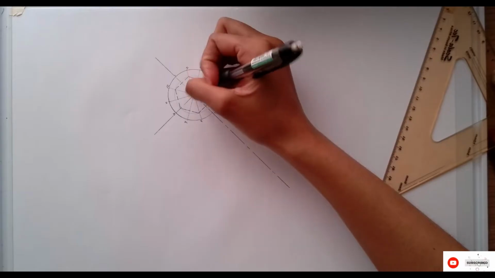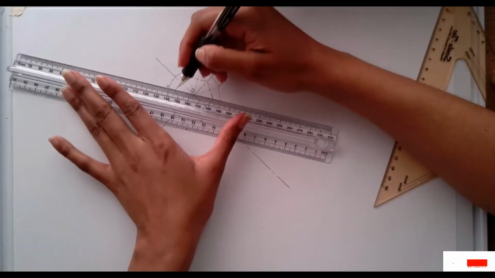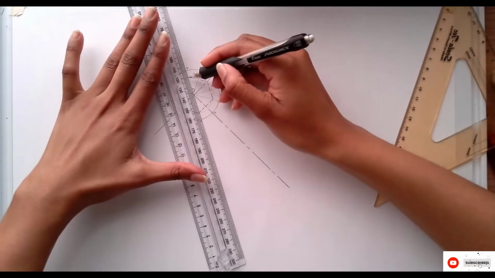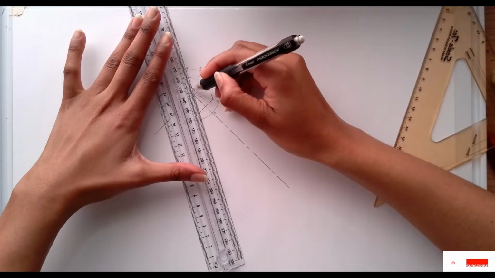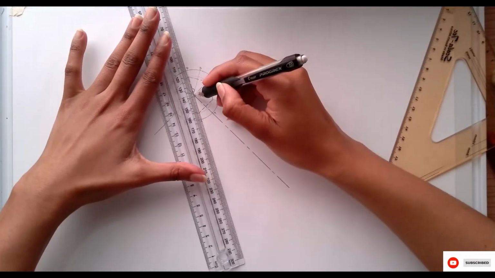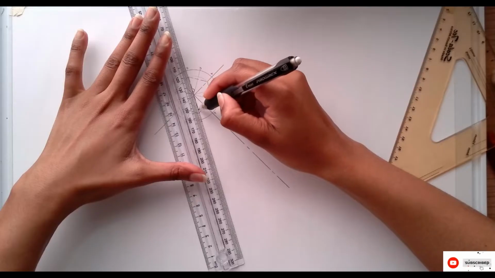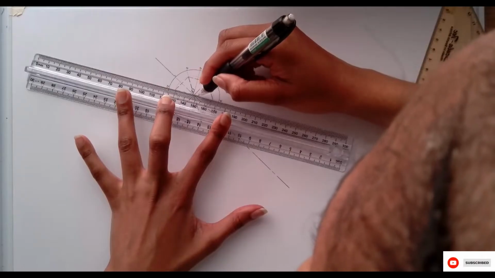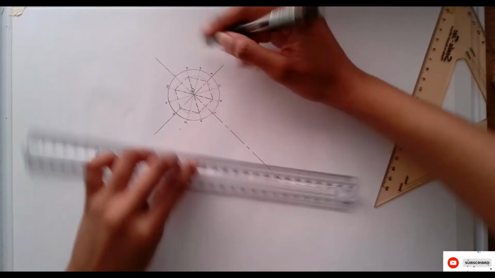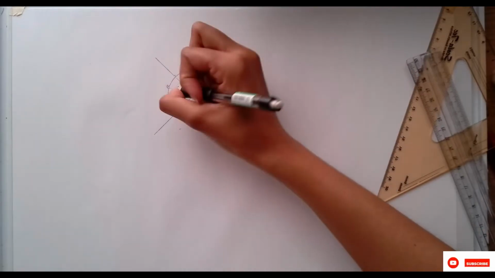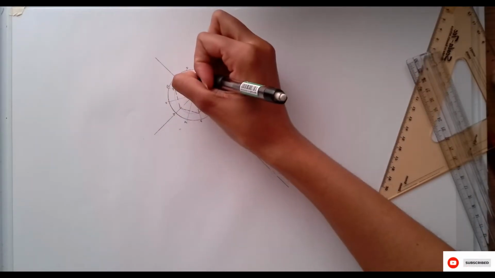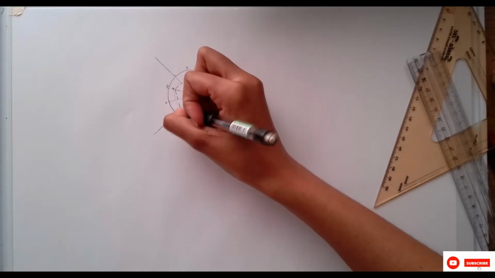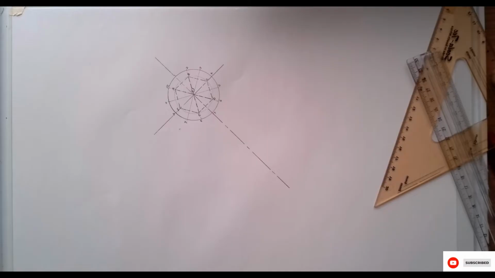And then all these points come to the center using a hidden detail line. So there is my auxiliary view.